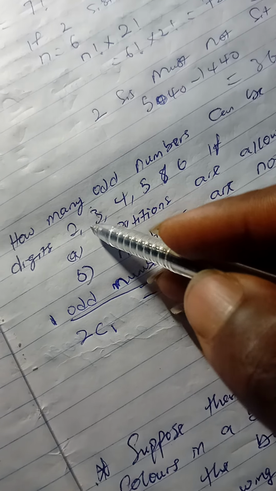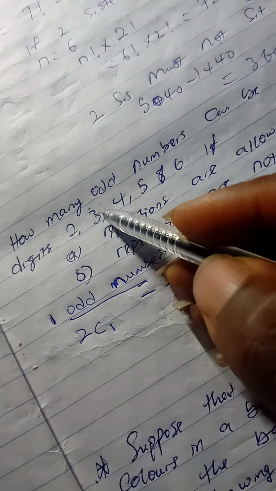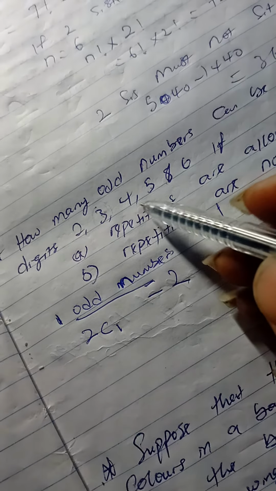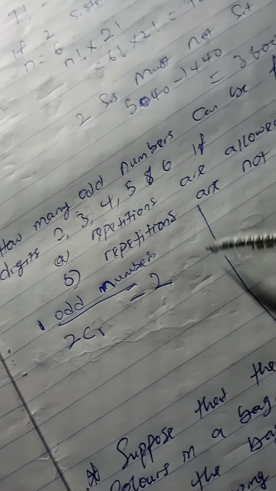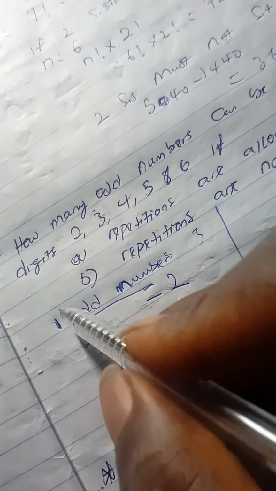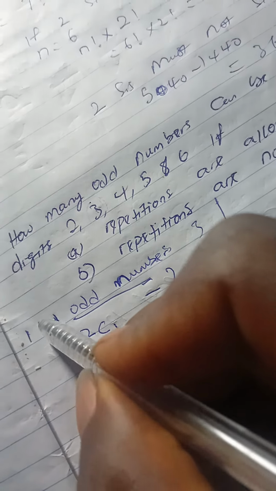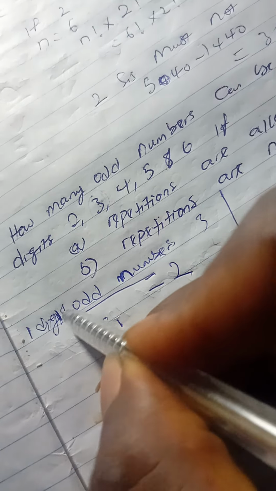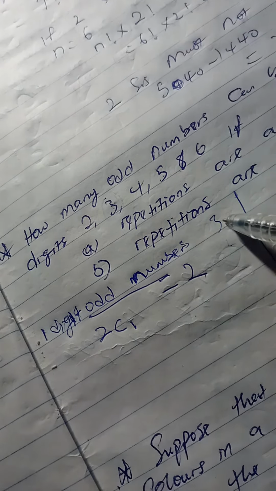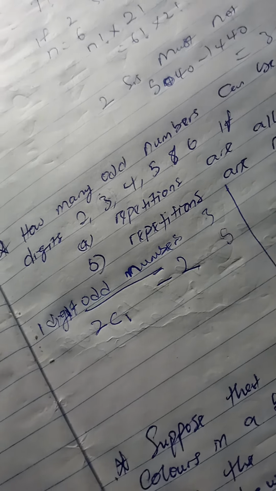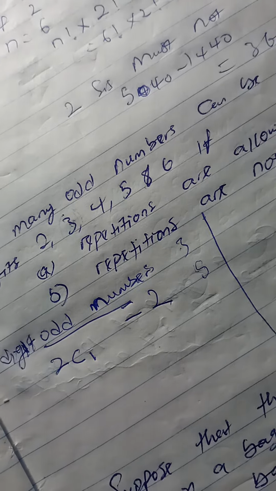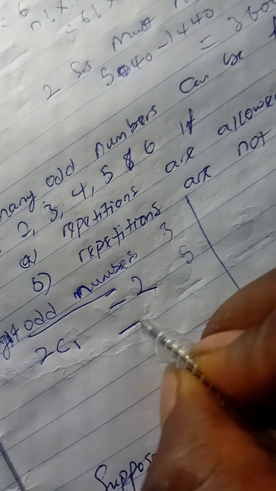So I can form 3, which is 1, then 5 is also 1. Like a 1-digit odd number. Let me call it like that. So how many 1-digit odd numbers? I can form 3, which is 1 digit. I can also form 5. It's also 1 digit. Is that clear? So this is it. I want to form 1 digit.